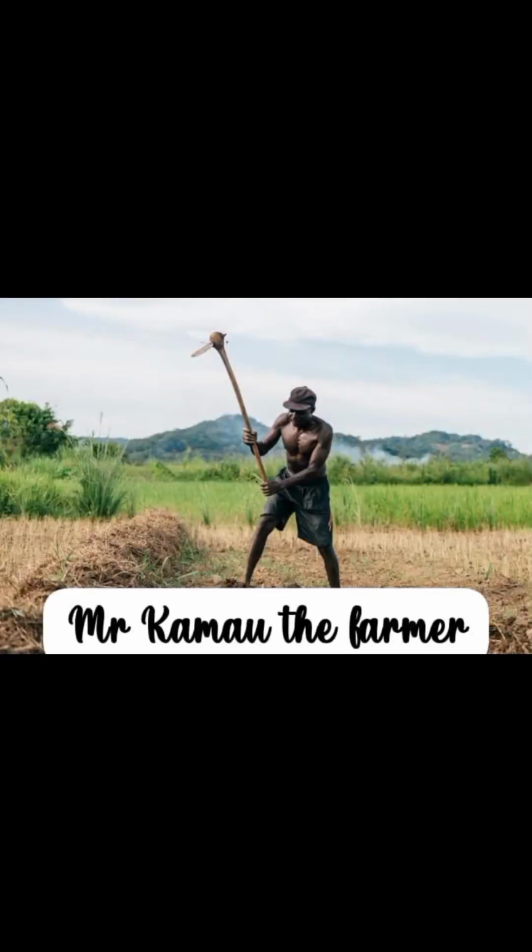This is my layman concept that I believe will help you understand the concept behind money market funds. In my concept, I will use these three guys here. My first guy is a farmer. Let's call him Mr. Kamau.